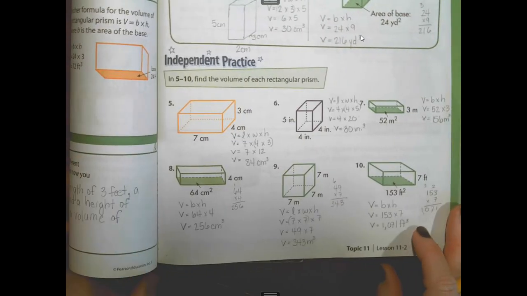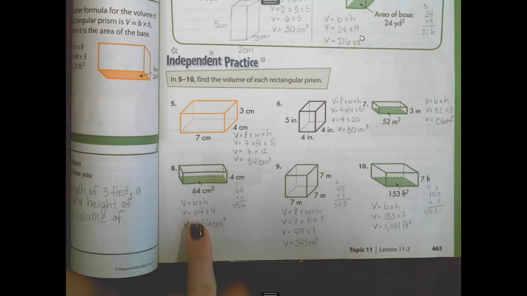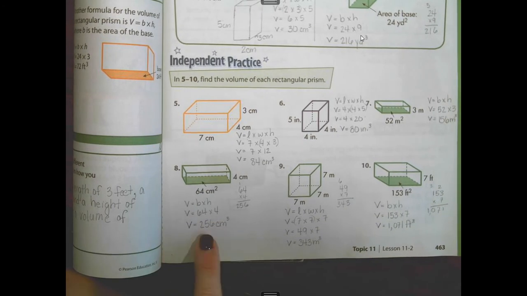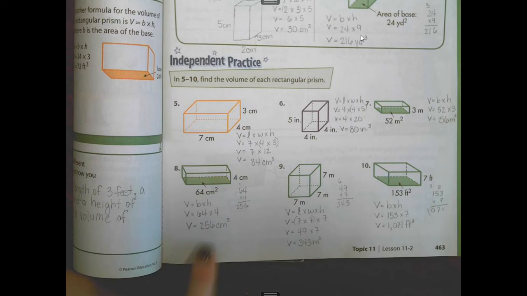Number 8, you also use the base times height formula. The base is 64 square centimeters. The height is 4. You multiply those together. When you do, you get 256 cubic centimeters. I did a little bit of work out to the side. So right there, nice, small, and neat is my scratch work. And it doesn't interfere with you being able to look at my work, right? So keep that in mind when you're doing your work. Keep it nice and neat.